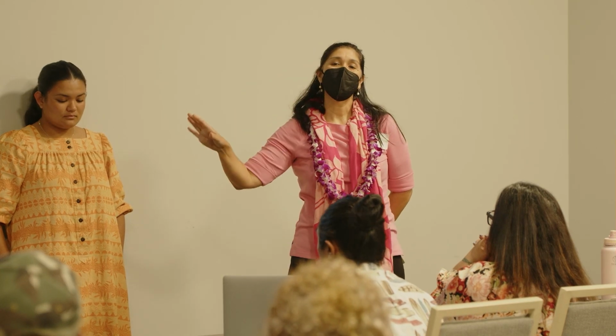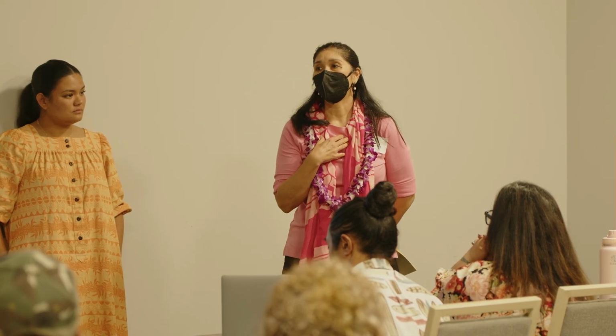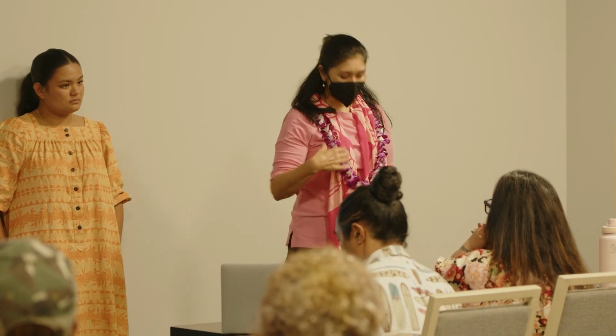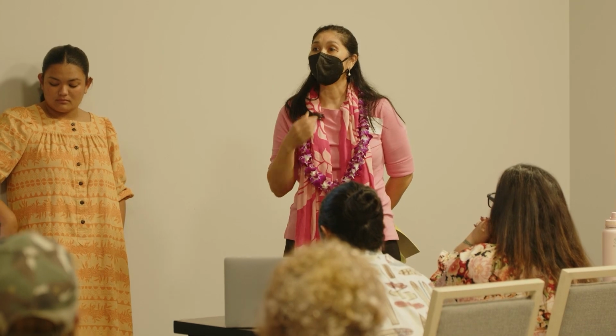I'm from the island of Maui. Both sides of my family immigrated four generations ago, but I consider Maui and Hawaiʻi my home. So you can see here today we're in pink to represent the island of Maui. I know all of our thoughts and prayers are with them. It's a difficult time for all of us. And so mahalo nui for your prayers and your thoughts.